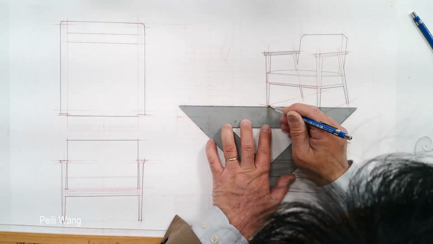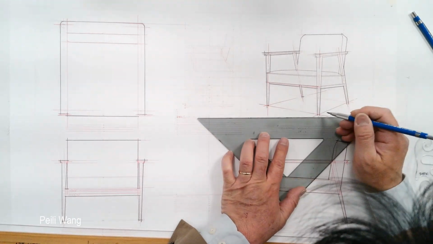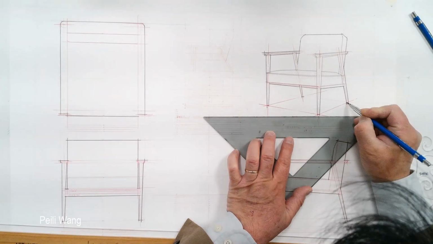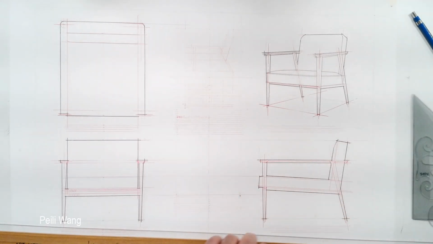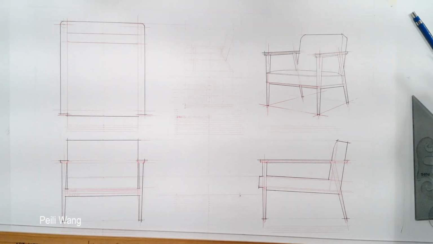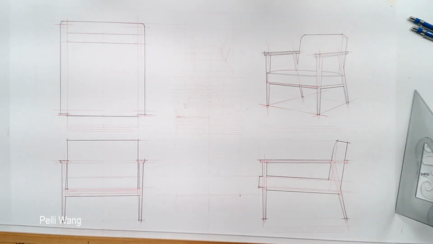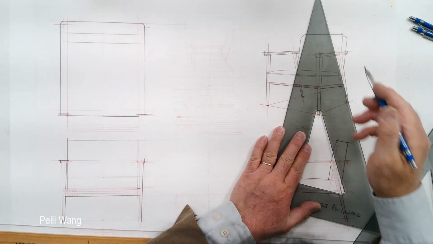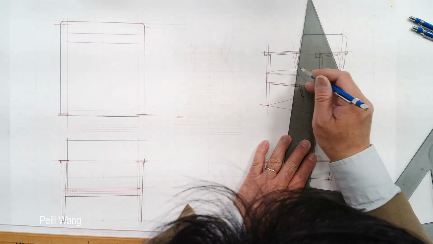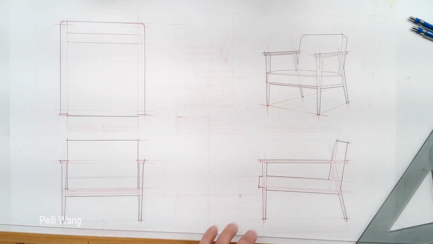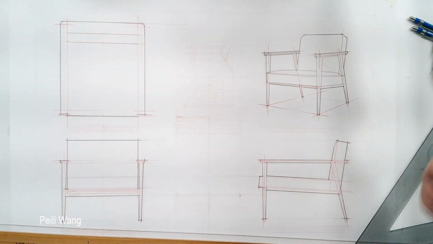Detail. Okay. So right now I got this chair. One more missing. And this one. Okay. Make sure never use your hand to touch that.